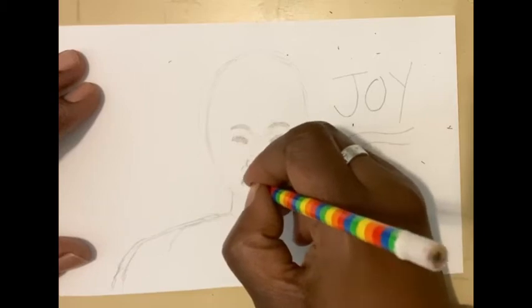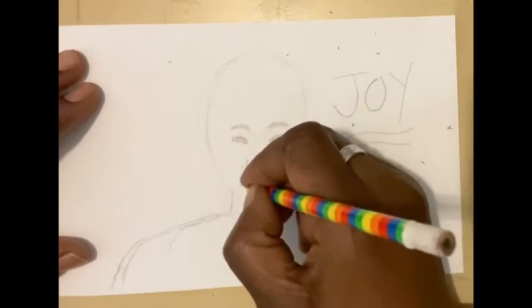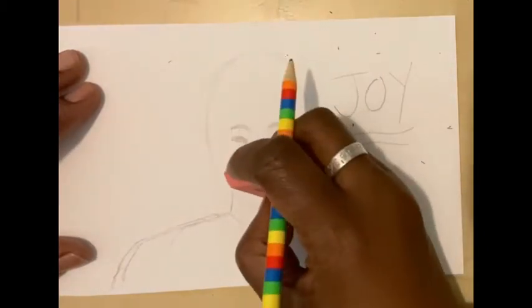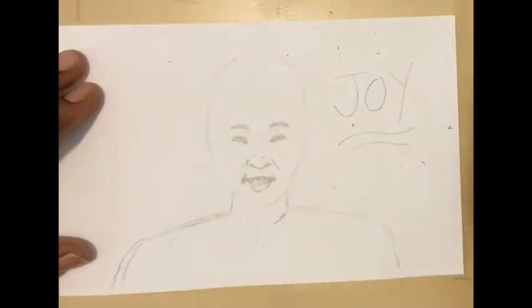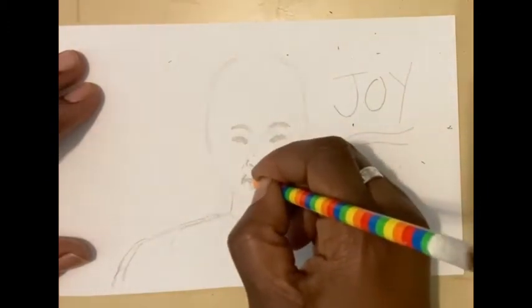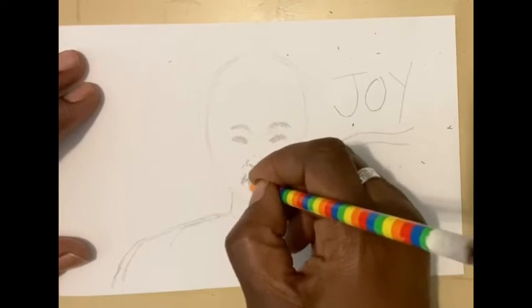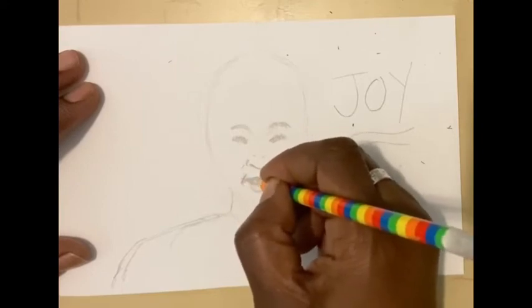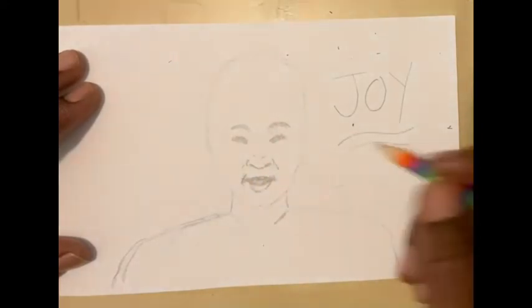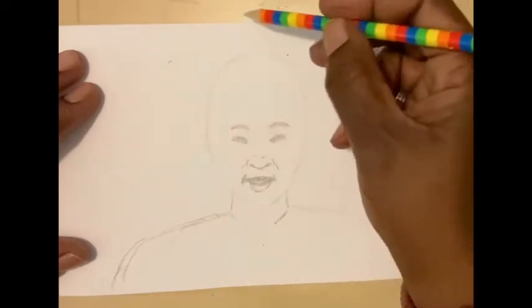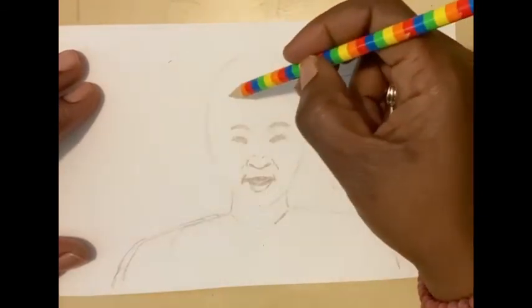Some little details like that if you want to. Or if you don't want to draw your teeth, you can just draw a shadow inside your mouth, or maybe you're chatting. There are a lot of ways you can do that. It's up to you.